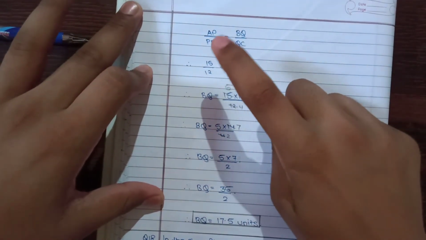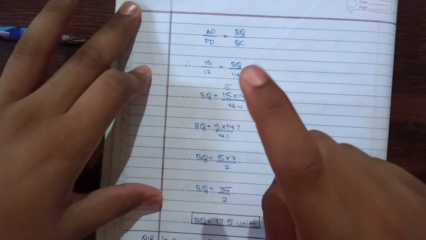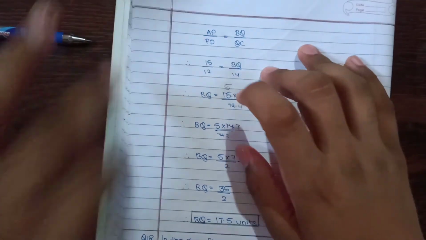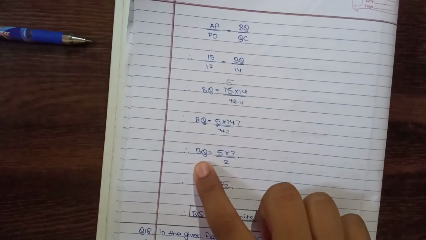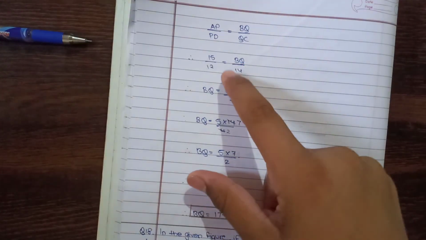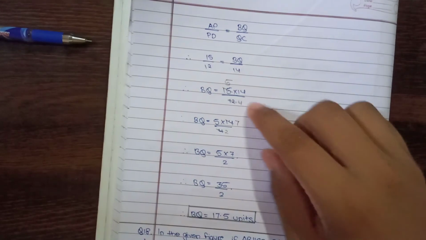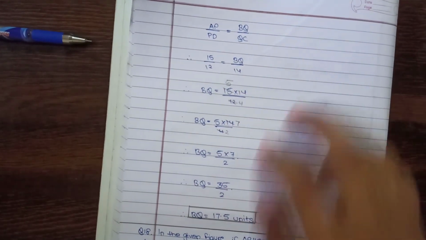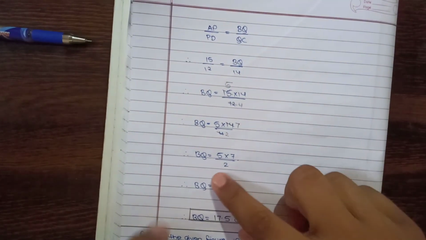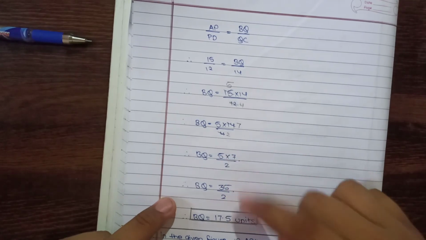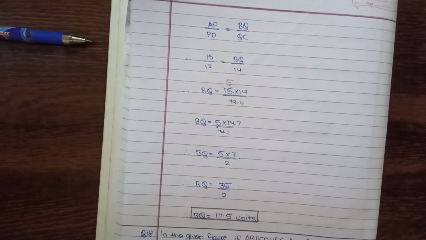Therefore BQ equals 15 into 14 upon 12. So we'll shorten them and make it BQ equals 5 into 7 upon 2, as 15 and 12 will get cancelled by the table of 3, and 4 and 14 will get cancelled by the table of 2. What we'll get is 5 into 7, 35 upon 2, which is nothing but 17.5 units.